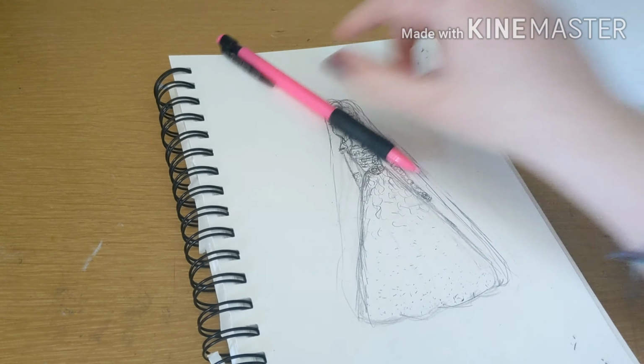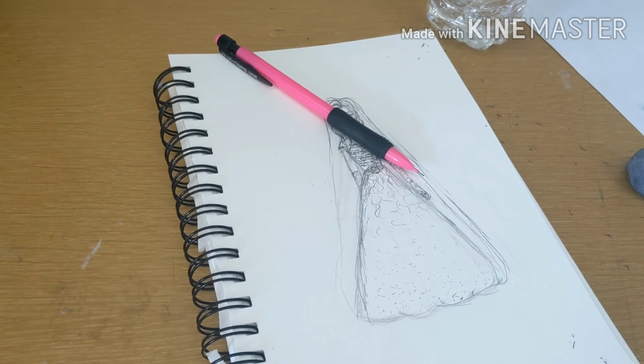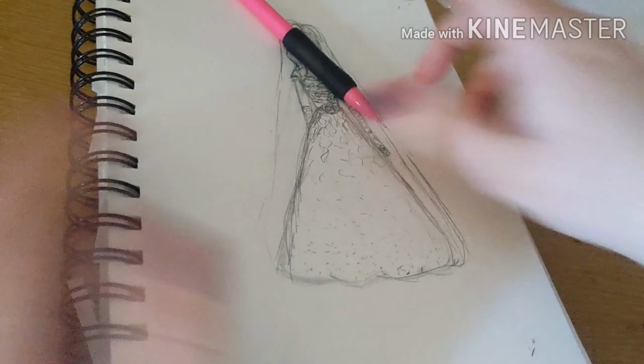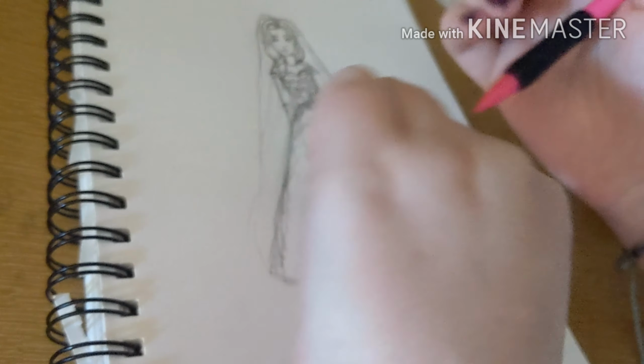So now I'm going in and adding the very finest details and final details and all that, and yeah, that's about it.